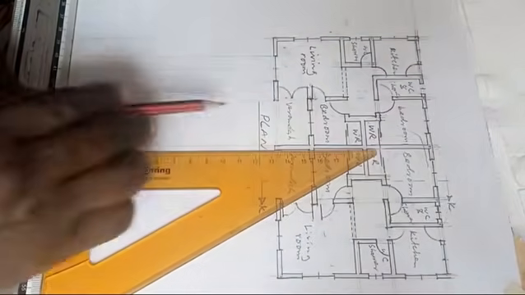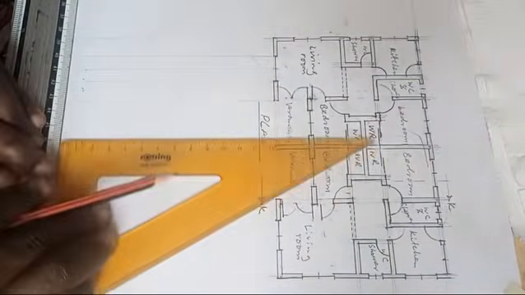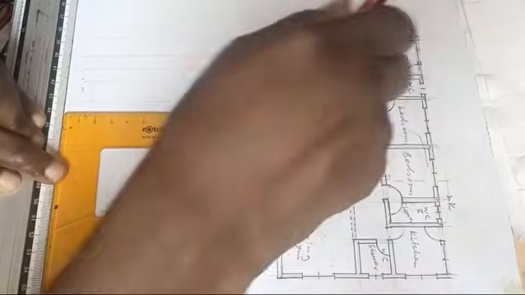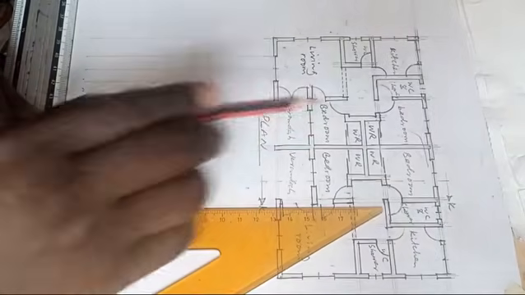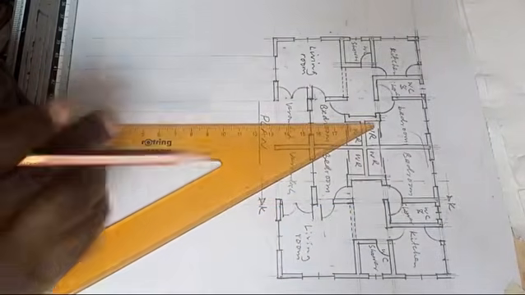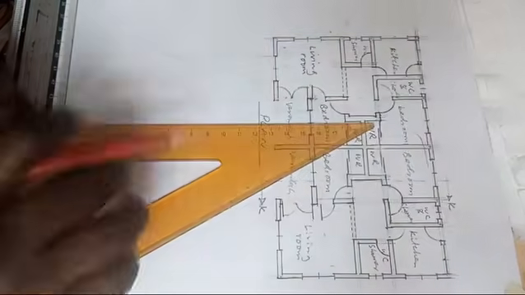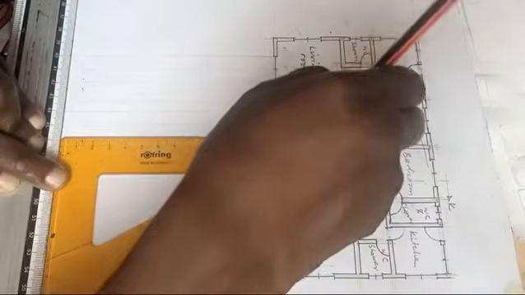Take note that when we are here, we can also see these windows. So you have to bring down its own edges, because this place is veranda. It is open, so we can see the window from outside. So we also need to bring it down.